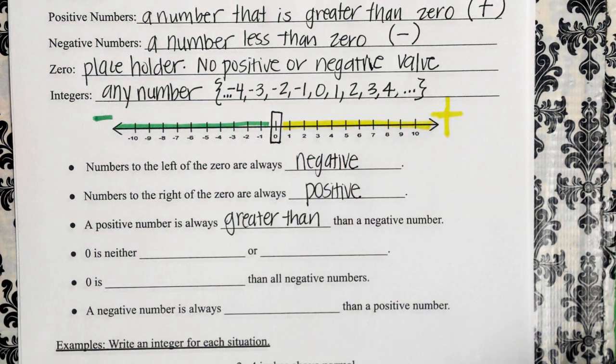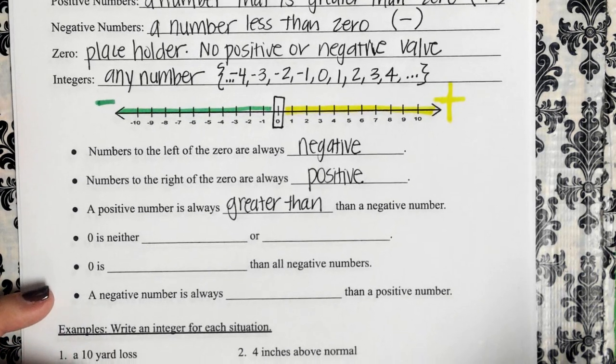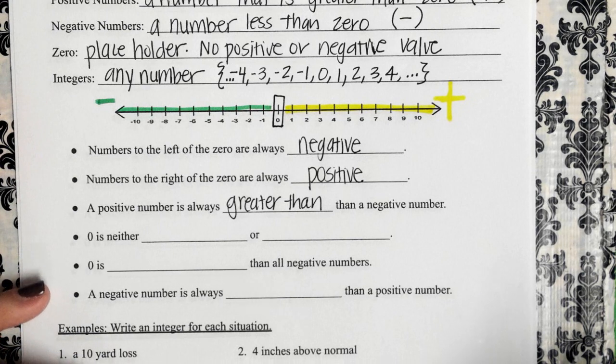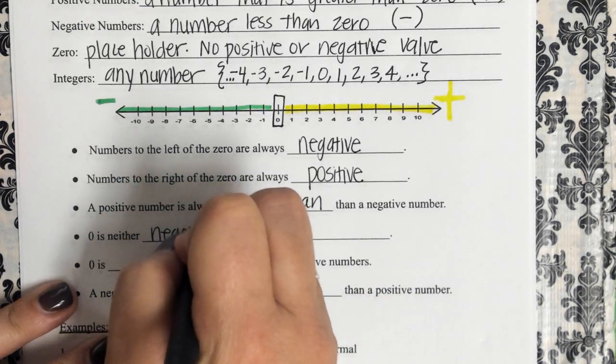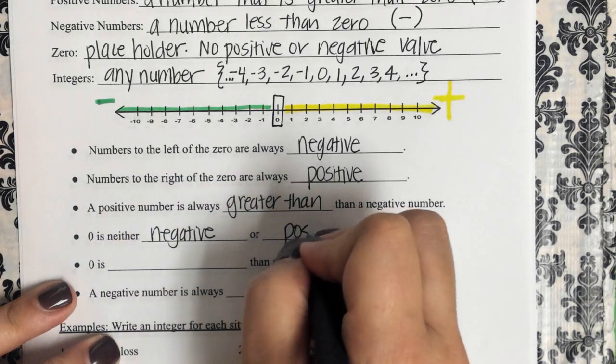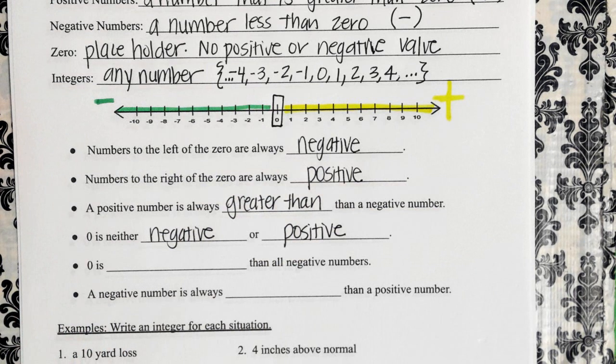A positive number is always greater than a negative number. You are absolutely correct. 0 is neither negative or positive. It is just 0. He holds his place.